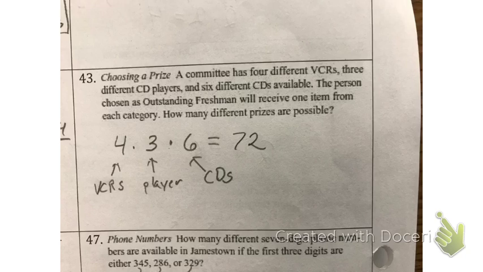Not quite a permutation one. Permutation is always when we're decreasing by 1, where we are choosing 4 of one big thing like the players.